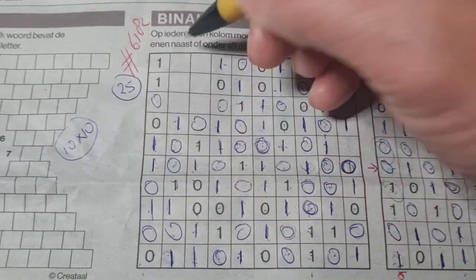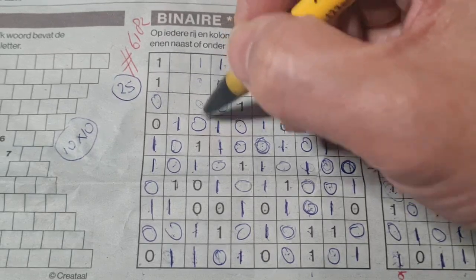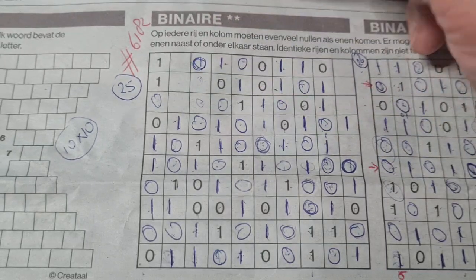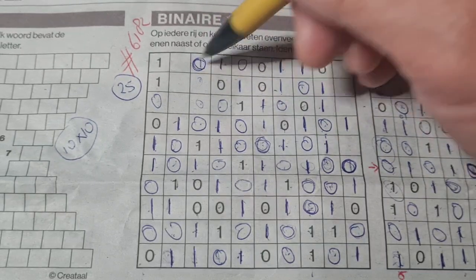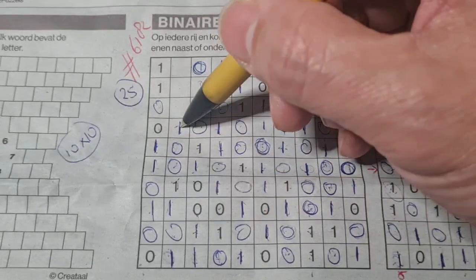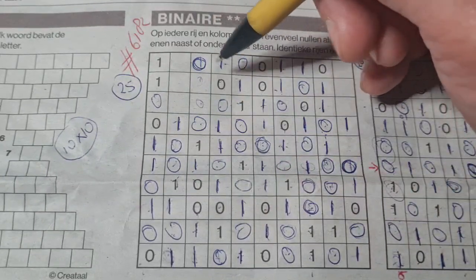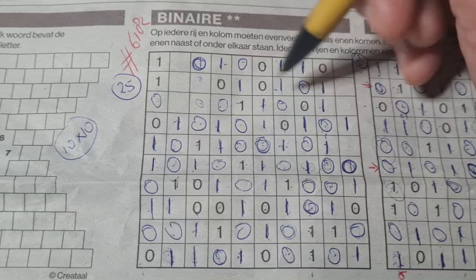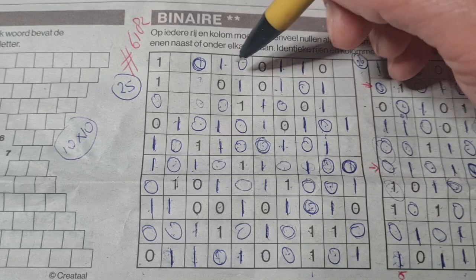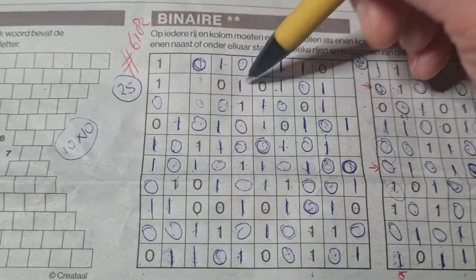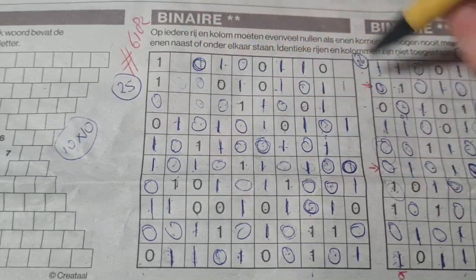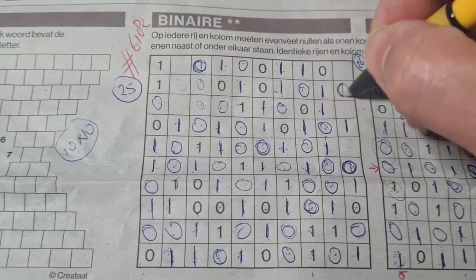1, 2, 3, 4. If we place number 5 there, then we have 3 O's in a row in this column. Not allowed, one of the rules, so this can be 1. This should be no. 1, 2, 3, 4. 1, 2, 3, 4. Well. 1, 2, 3, 4 ones. If we place number 5 there, then we have 3 O's in a row in this second row. Not allowed, one of the rules, so this can be 1. This should be no.